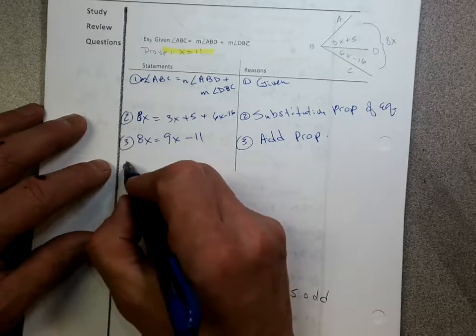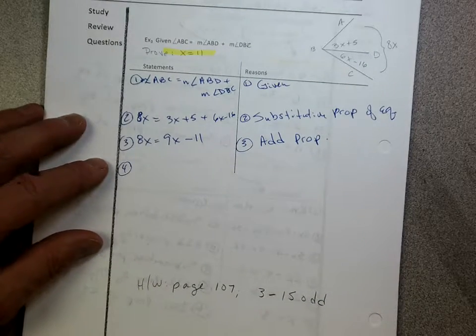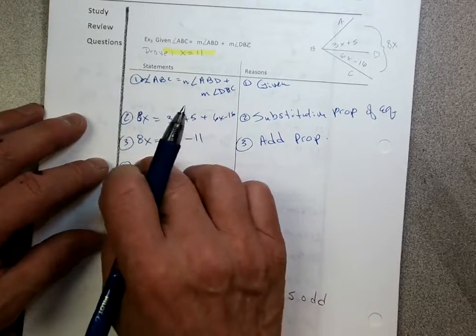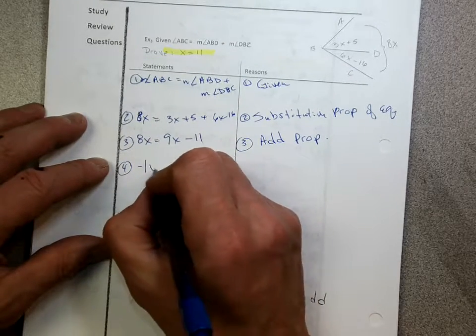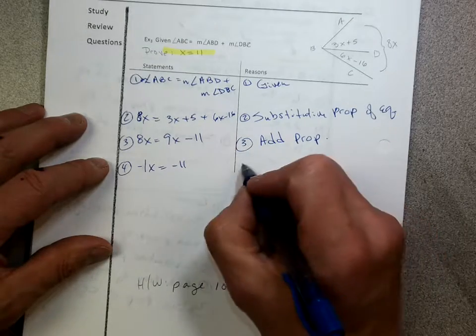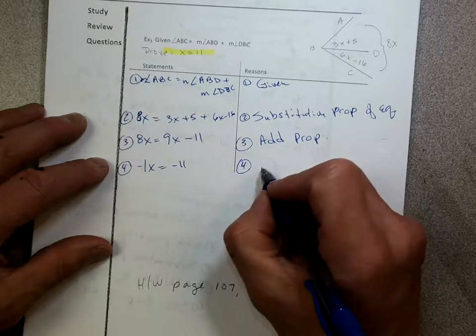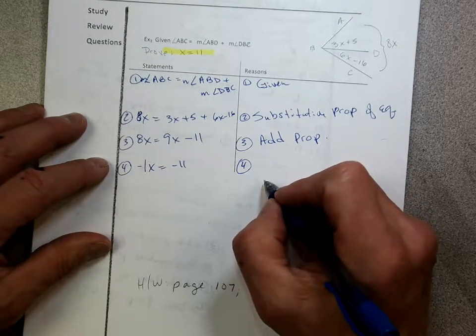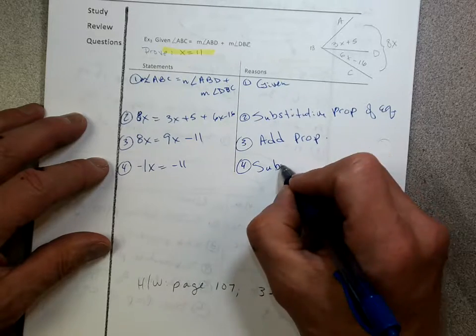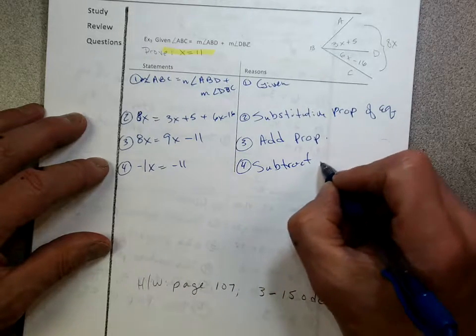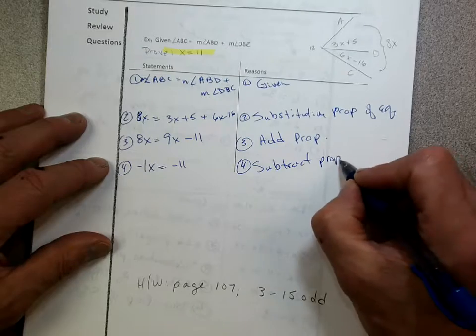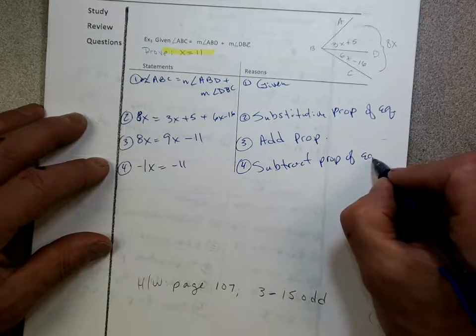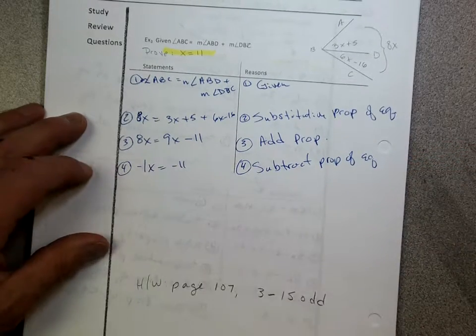Step 4, what are you going to do? Let's go minus 9x, so we agree with that. That'd give me a negative 1x equals negative 11. Step 4, that would be my addition. Nope, my subtraction. Subtraction property of equality because I subtracted 9x.